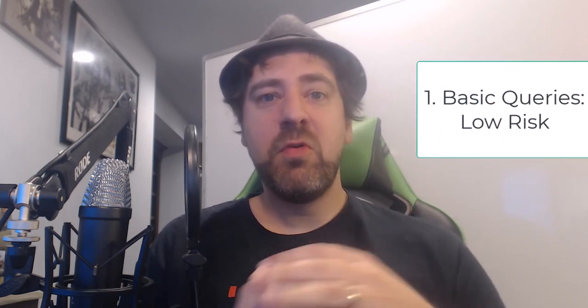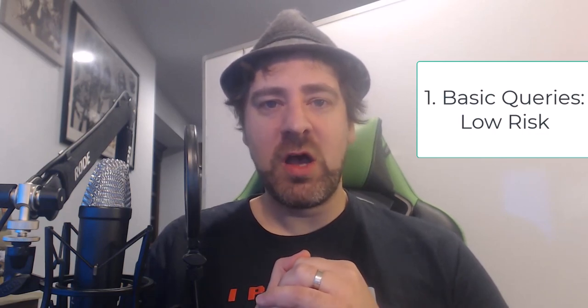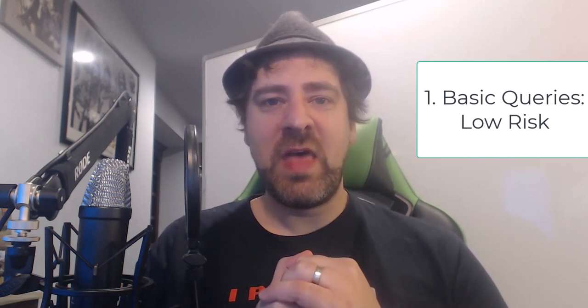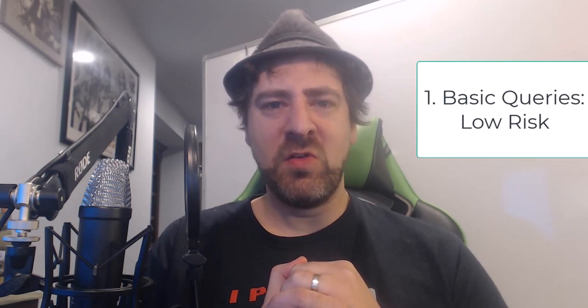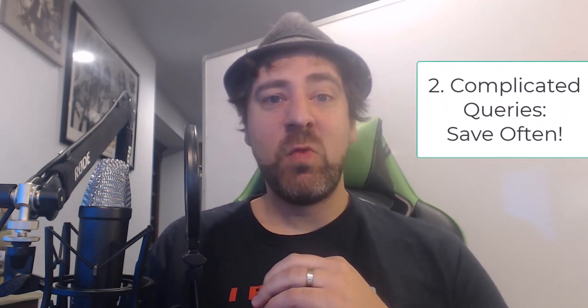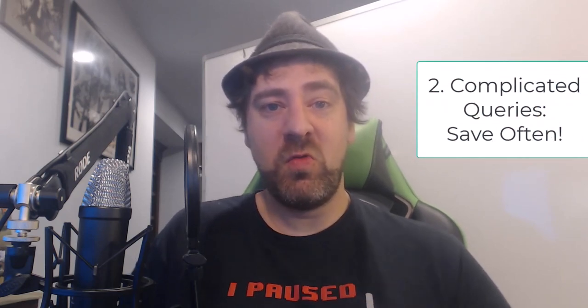Usually I'm working in one of two scenarios. I'm either data profiling an environment or doing some basic diagnostics, so the queries I write are simple, and if I lose them, not much is lost. I can easily recover that on my own with a little bit of manual effort. The flip side is when I'm working with very critical queries.